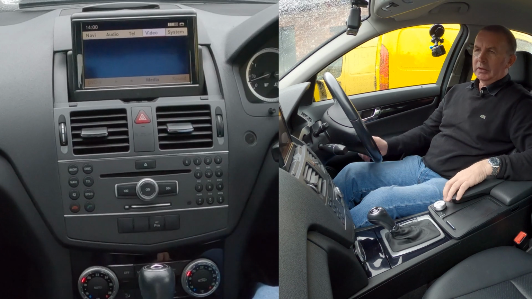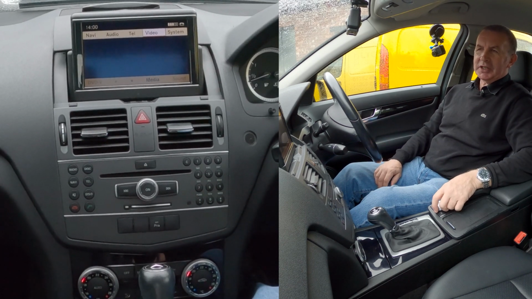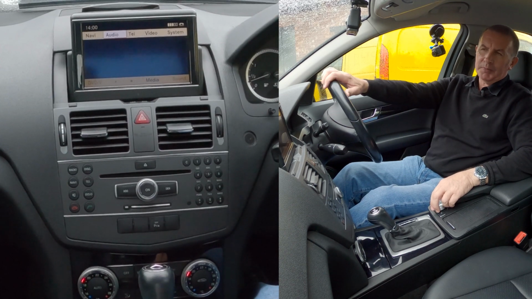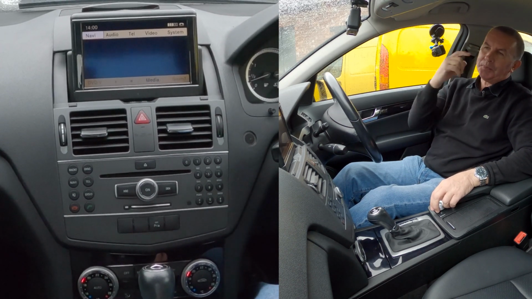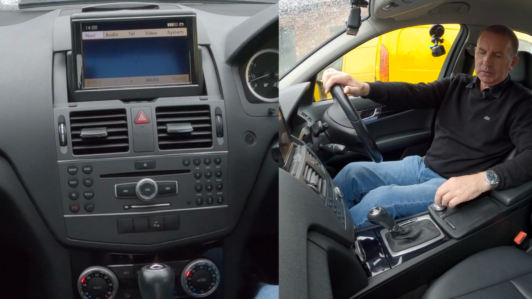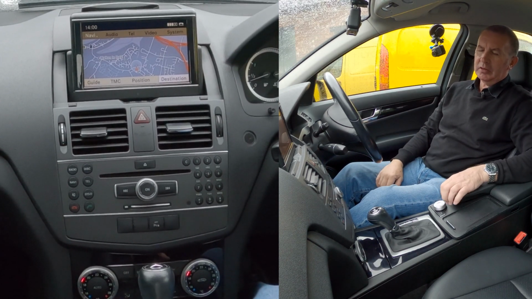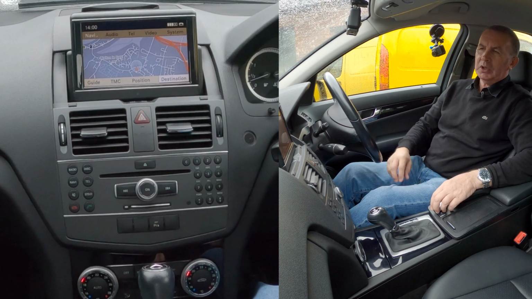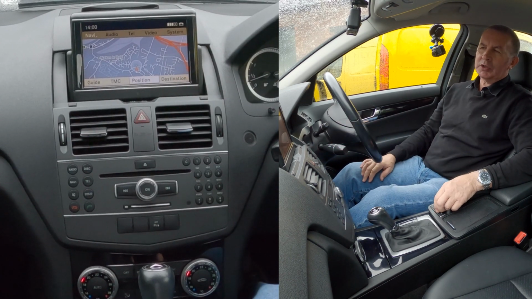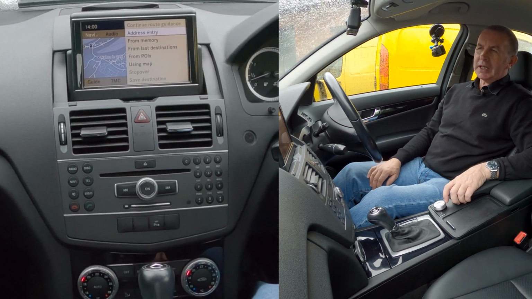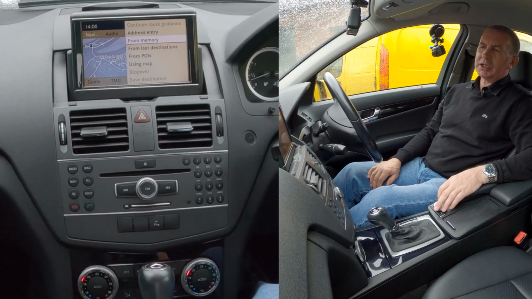if for any reason you were using the selector, if you push the selector forward, it highlights the top menu across to Navi. Select Navi by pressing the selector in, and then you've got destination at the bottom there, and it's already on destination. So click to select destination, and then you've got address entry, from memory, from last destinations.